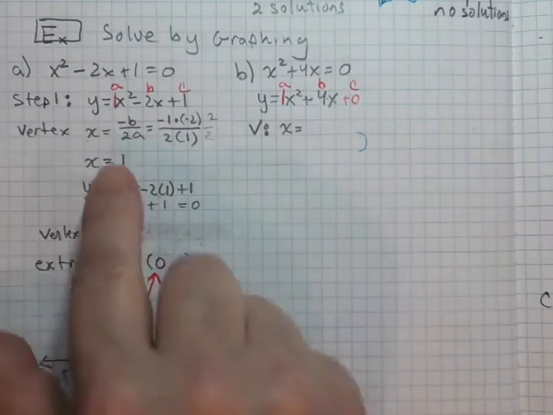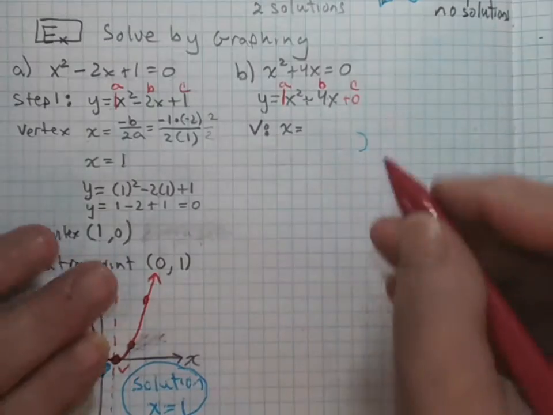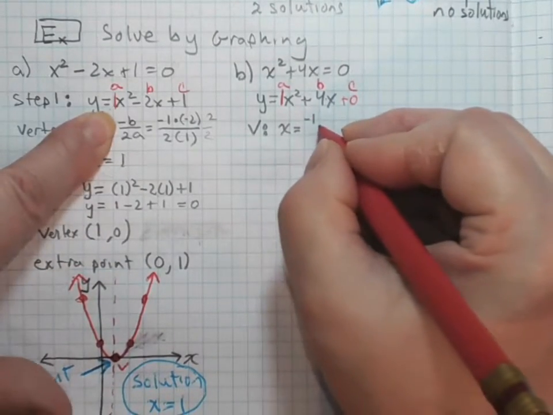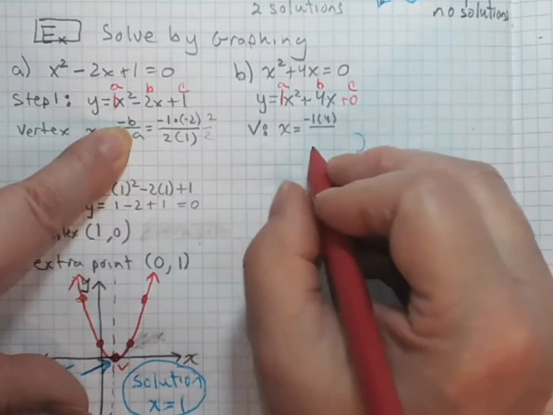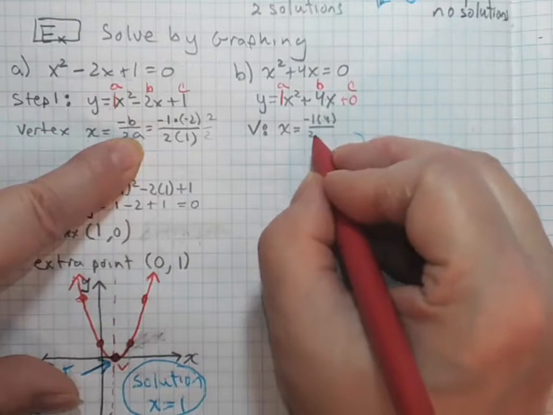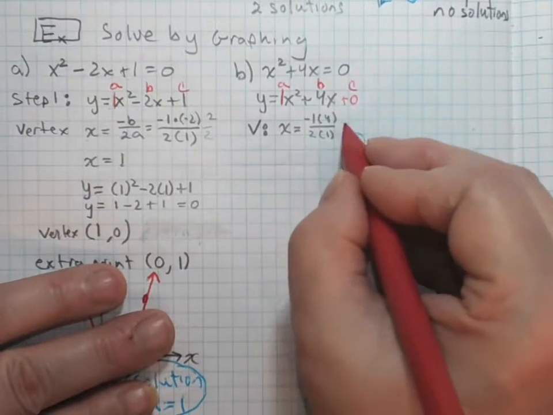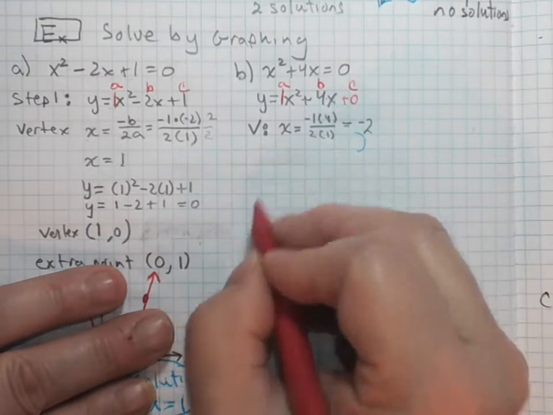We don't use C in the vertex formula, but just to get in the habit of locating C. All right, so let's plug it in. We have -1 times the value of B, which is 4, and then we divide by 2 times A, 2 times 1. And that number is -4 over 2, which is -2. All right, that's the x-coordinate.